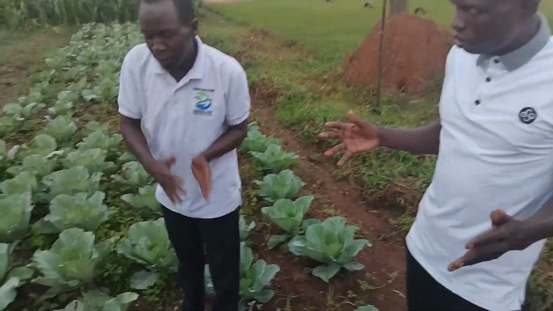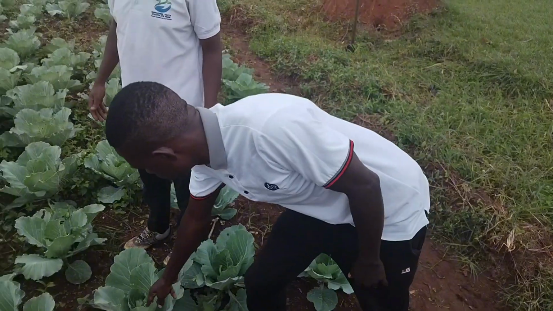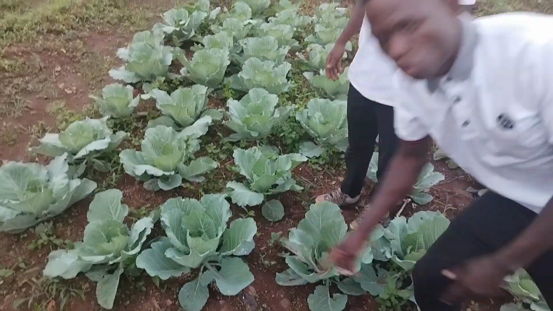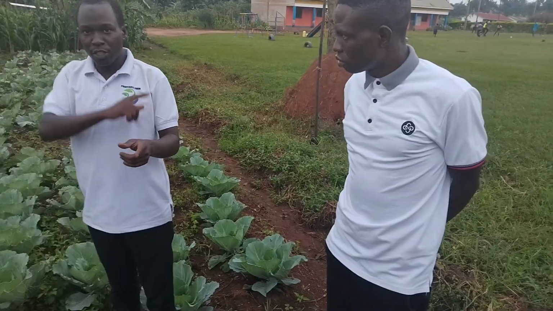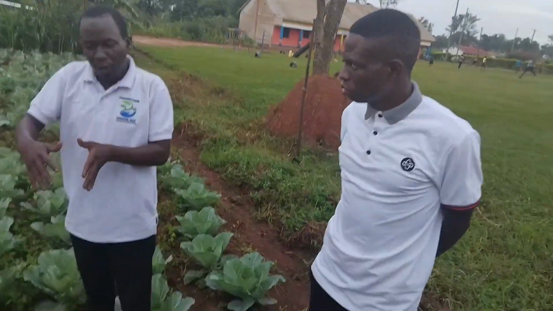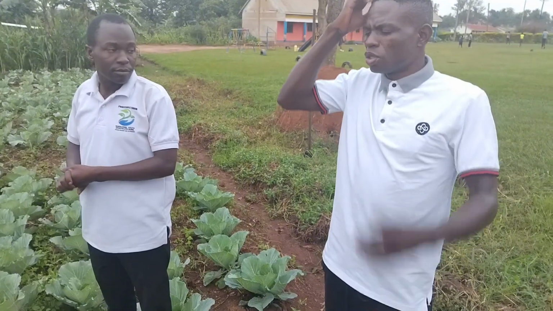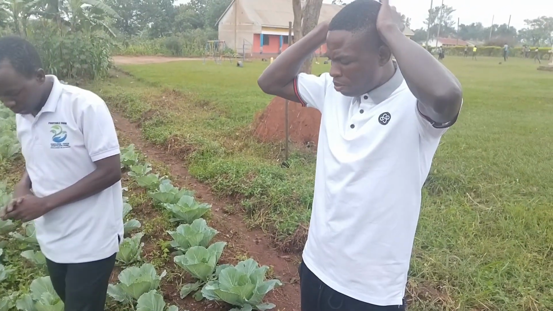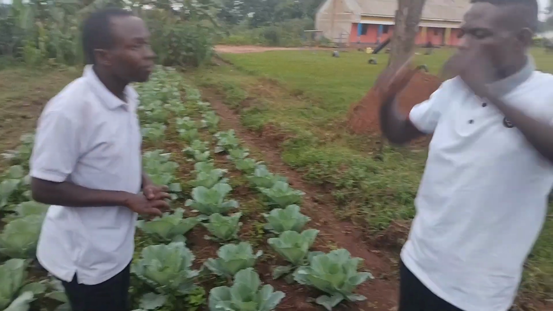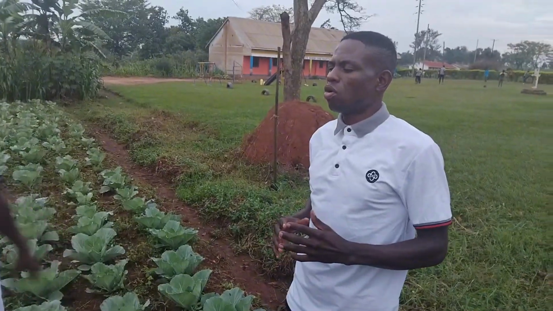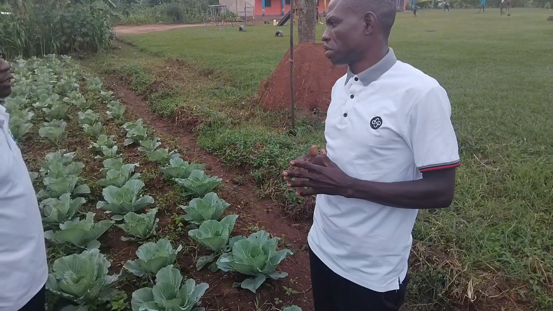Cabbage to cabbage, from this cabbage to this cabbage, it's 2 feet. And we are doing it 2 by 2, cabbage to cabbage and cabbage to row. So can you estimate, because a farmer may need to plant on either an acre or a half acre, what's the number of cabbages one can get in 1 acre?